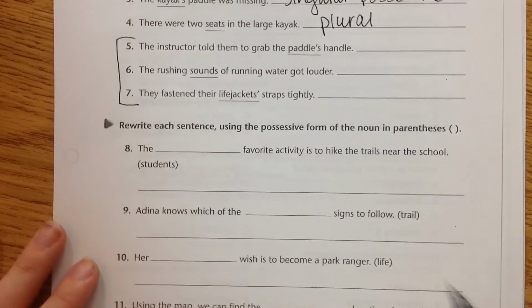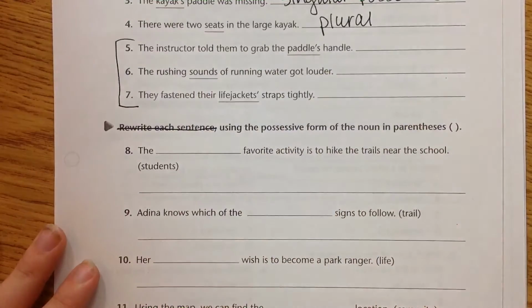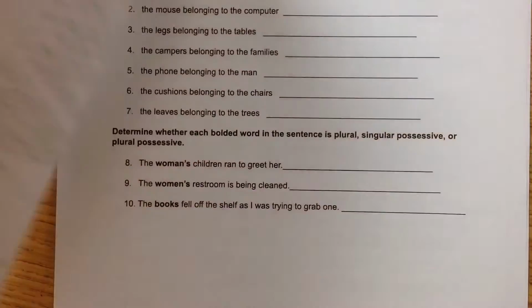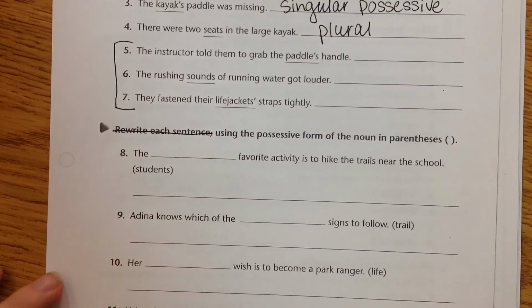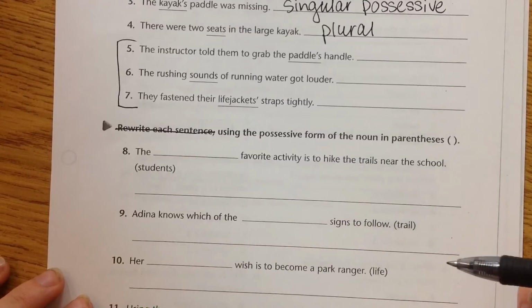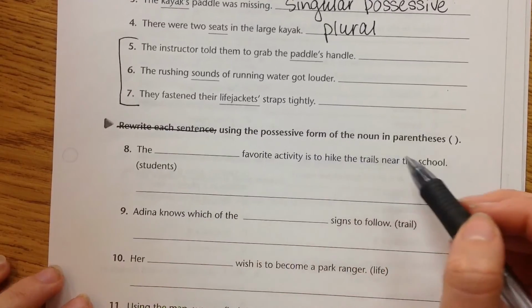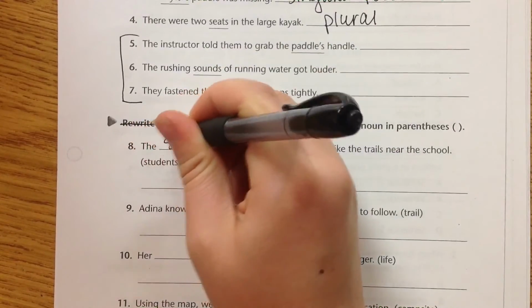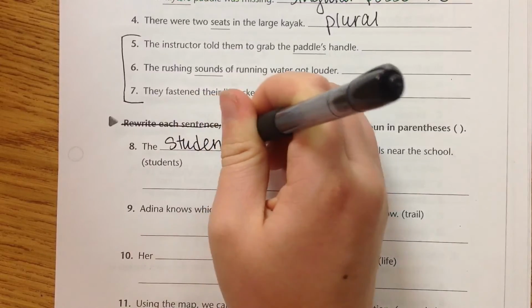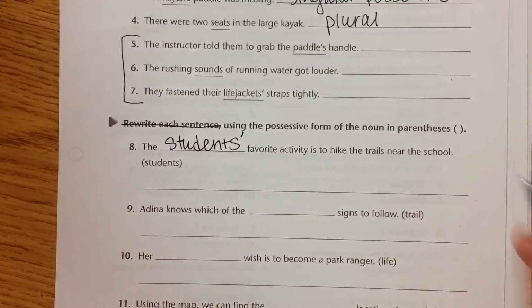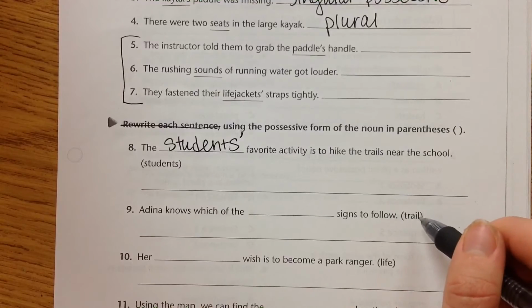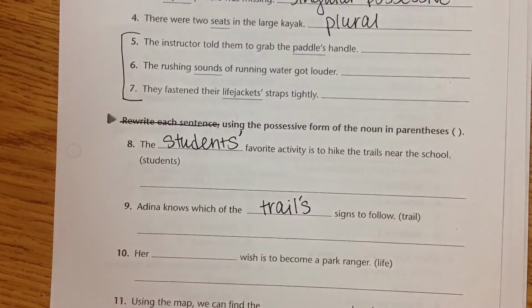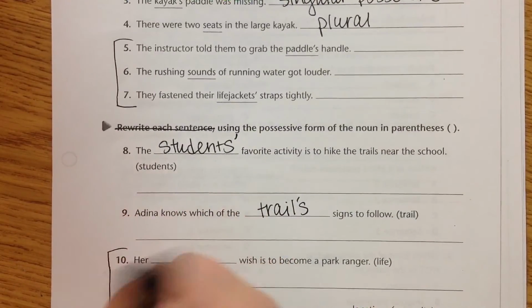Then here, you do not need to rewrite each sentence. You just need to take these words in parentheses and fill in the blank. So the student's favorite activity is to hike the trails near the school. It's talking about more than one student. So we need to make it plural possessive, which means it already ends in an S, so we're just going to put an apostrophe there. Adina knows which of the trail's signs to follow. It's only one trail, so we're going to write it like that. And I'm going to let you try those ones on your own as well.